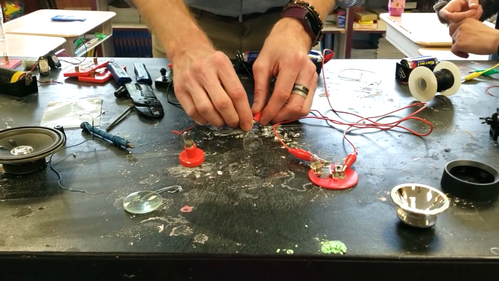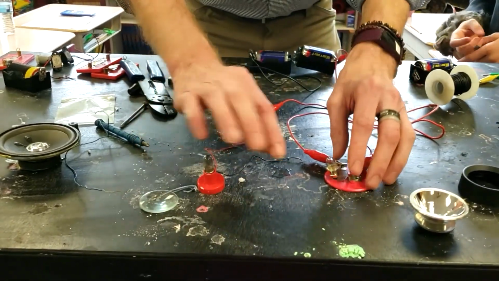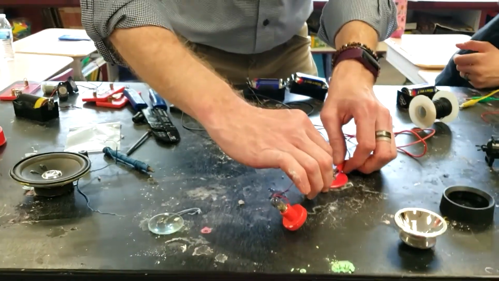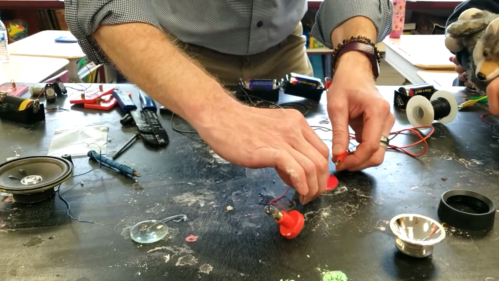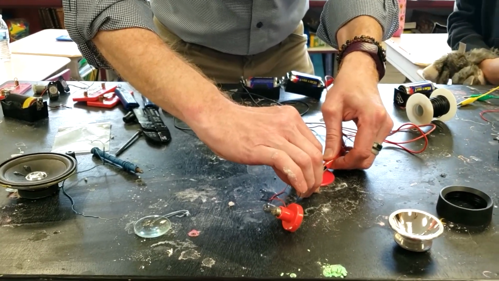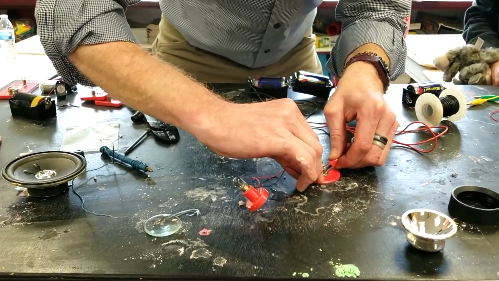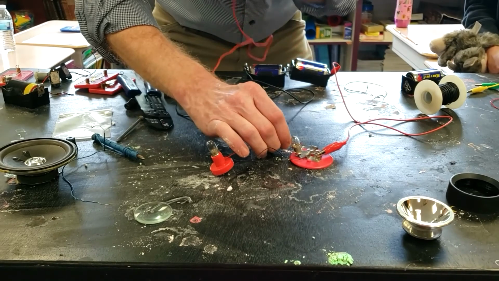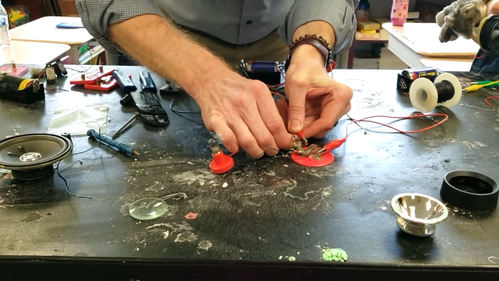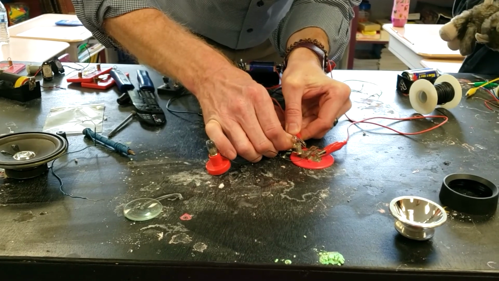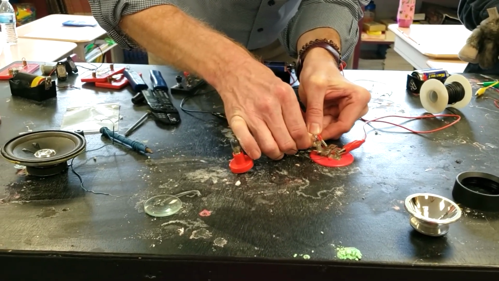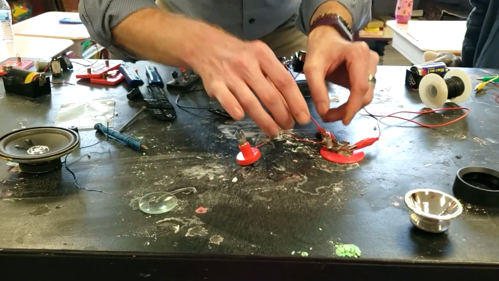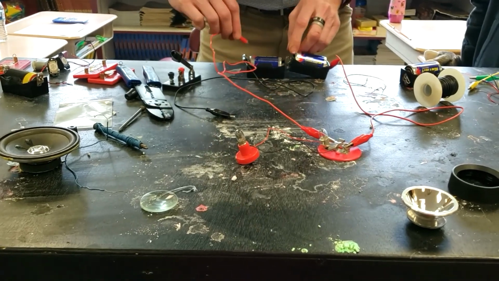I wonder how many things we could power at once with just those two batteries. Oh, that's a good question. Batteries? See if we can get that on. Clip these in. And clip this one in. Oops. And see what happens here.